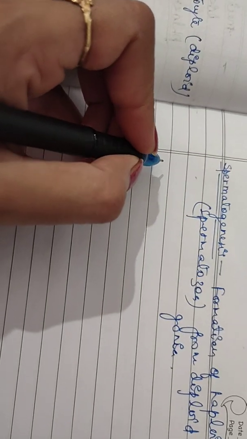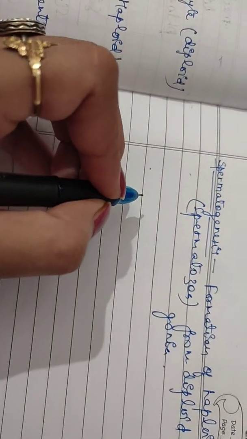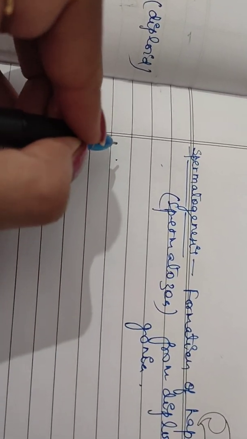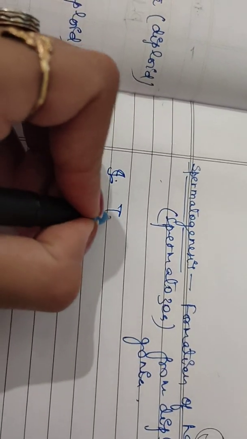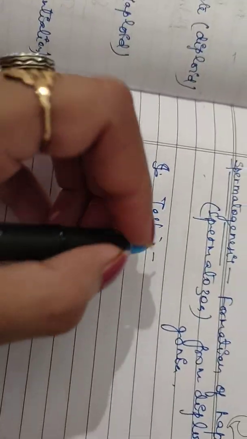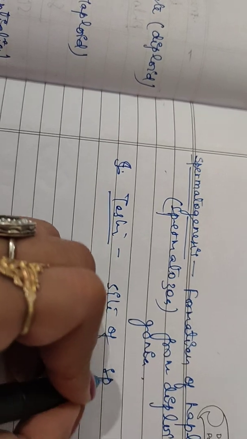So, as we know, in human males puberty starts at the age of 13 to 14 years and it continues without any interruption throughout life, but the production declines in later life. So you know that inside the testis there are seminiferous tubules, which are the site of spermatogenesis.